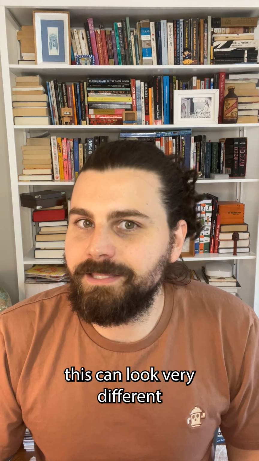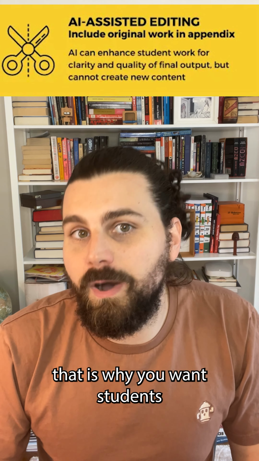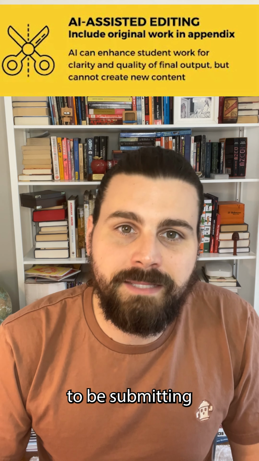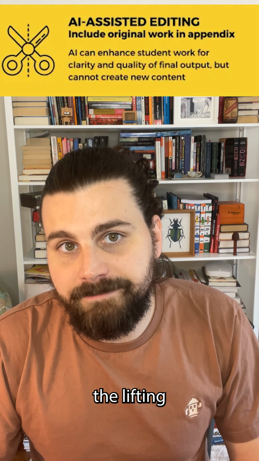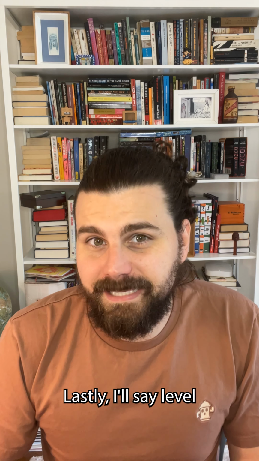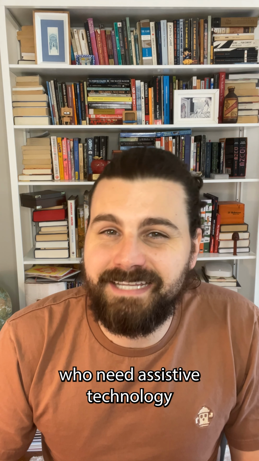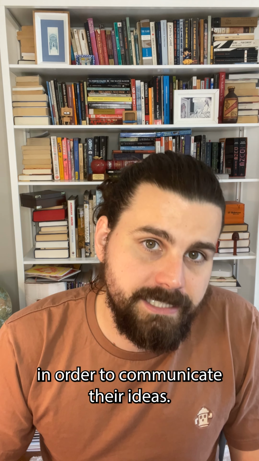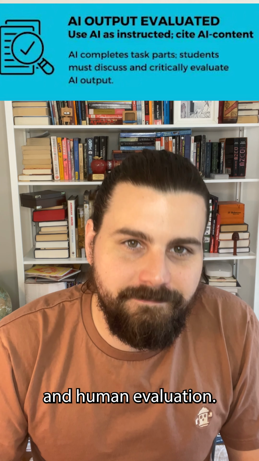Of course, this can look very different in terms of how students are using AI. That is why you want students to be submitting their original work as well, so that you can see where AI did the lifting and make sure that the skills you want are being assessed here. Lastly, I'll say level 3 can be really helpful for students who need assistive technology in order to communicate their ideas.